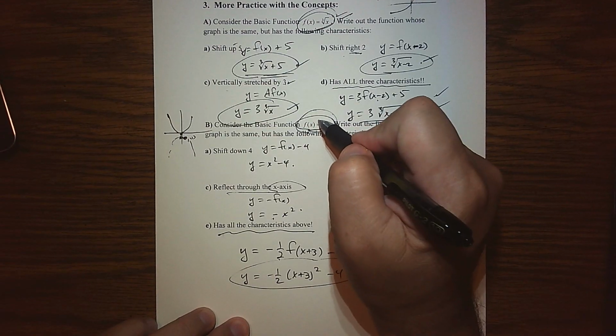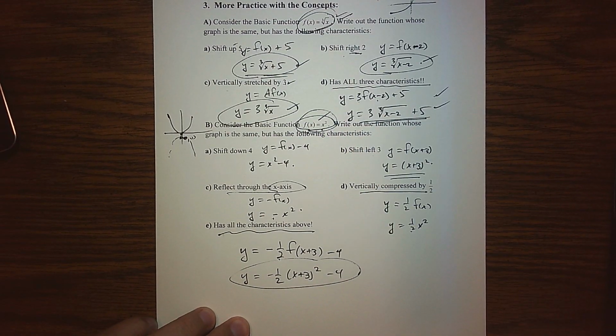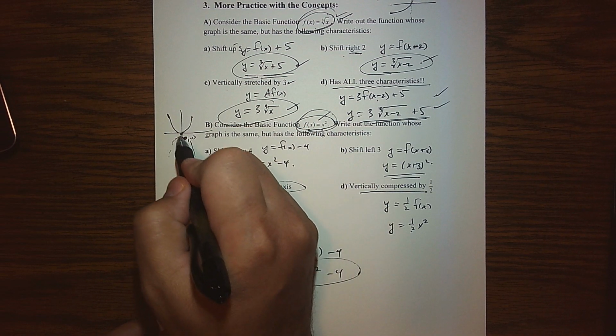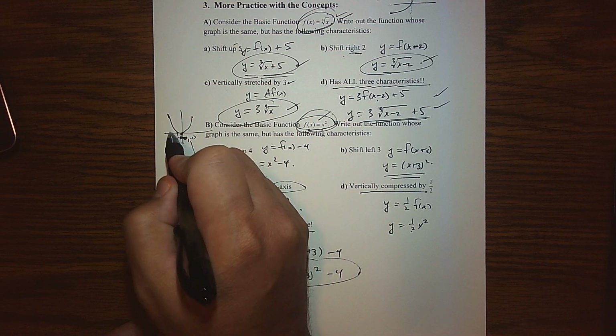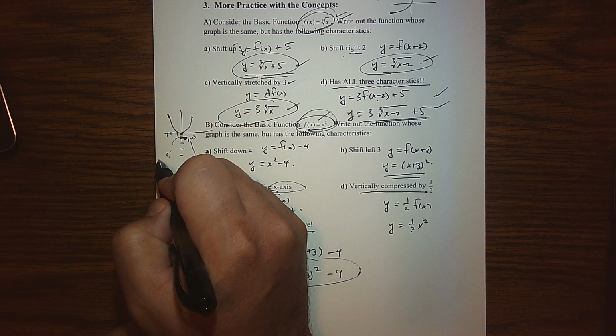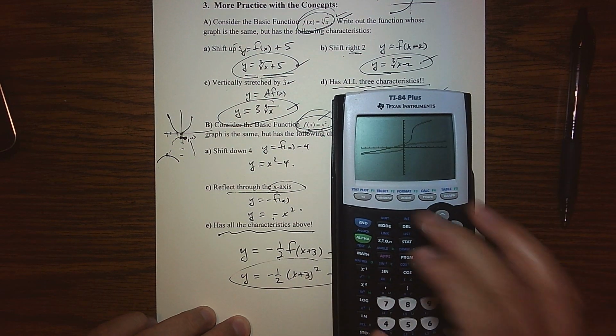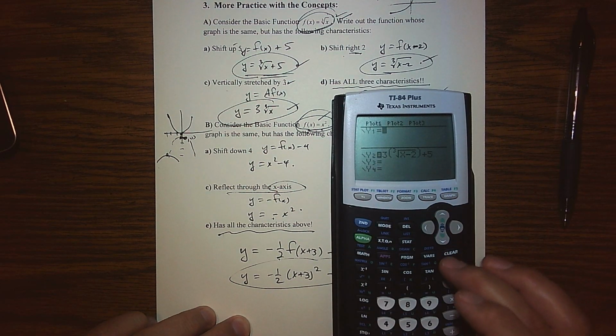And we're going to see it's going to be basically our quadratic shape. But again, it's going to be moved down 4 and to the left 3. So 1, 2, 3, 4, 1, 2, 3. And it's going to look a little flatter, and it's going to be going downwards. So let's go ahead and just verify that with our graphing calculator. Let me go ahead and clear that out.